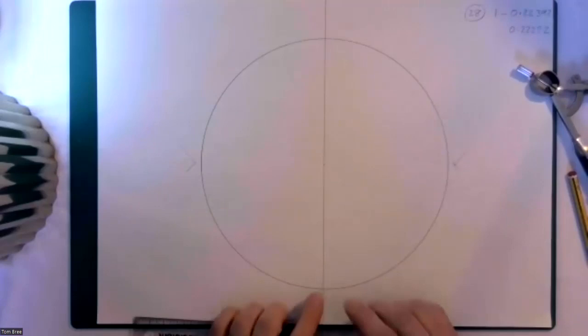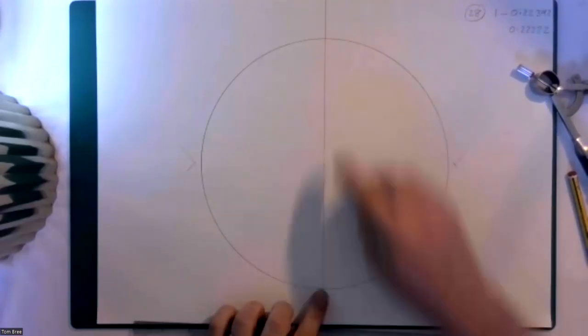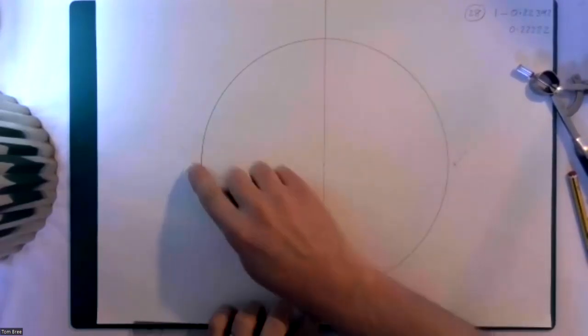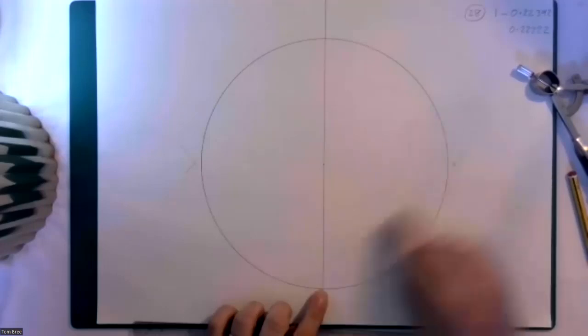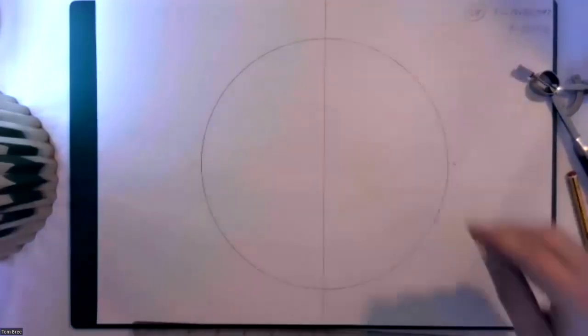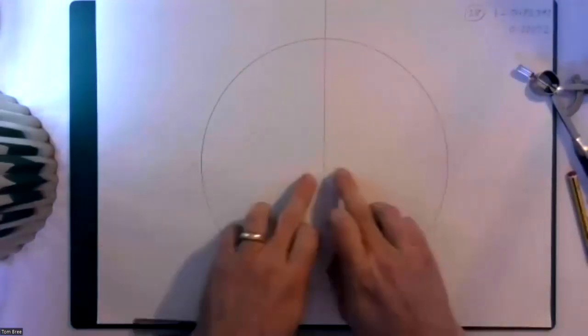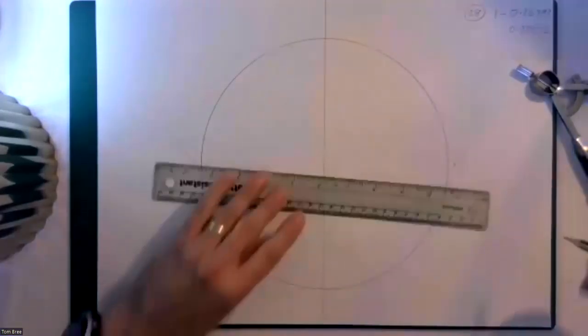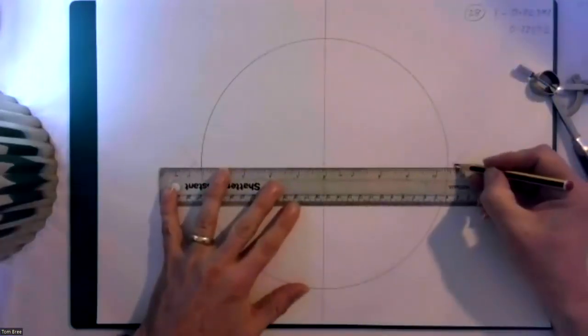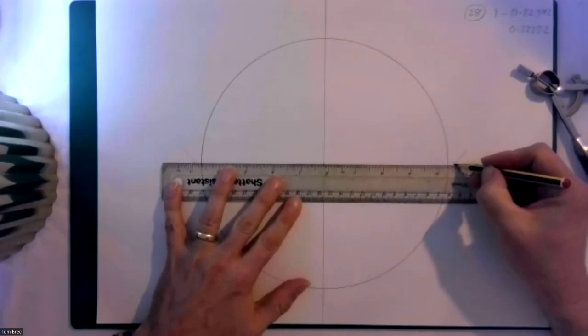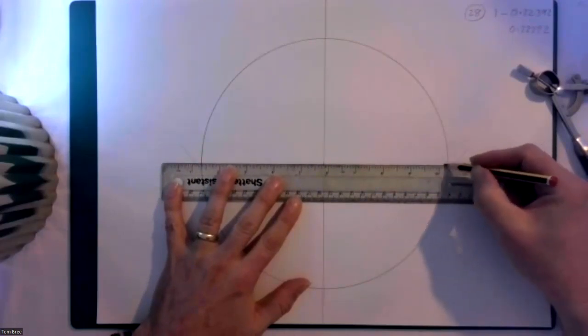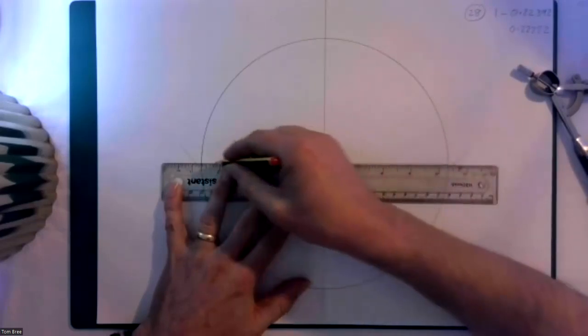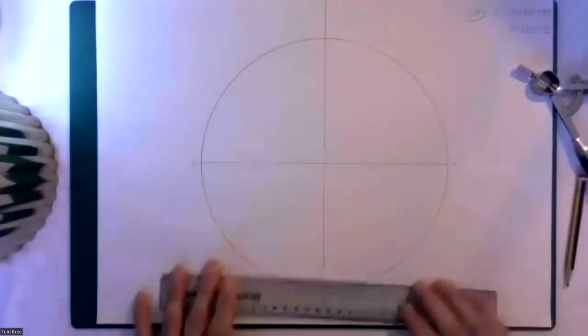As long as the measure that you use from either one of these points is the same from there to there and from there to there, then it doesn't really matter what measure you use, because you'll end up with your crosses along the axis that we want to mark. Once you've got those bisector crosses in, we only really need this line to go through the circle.